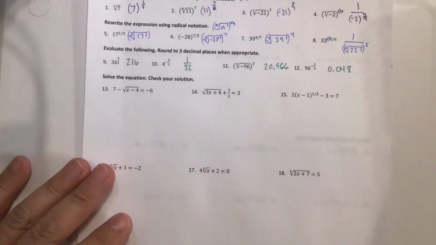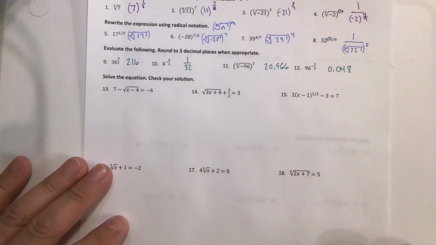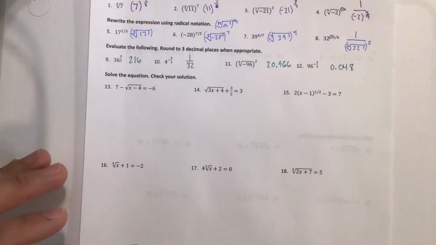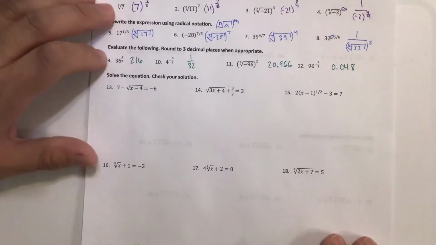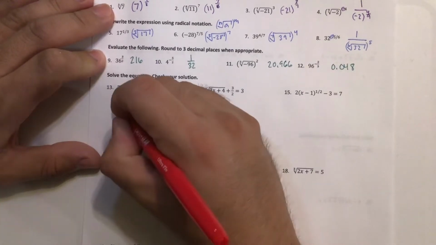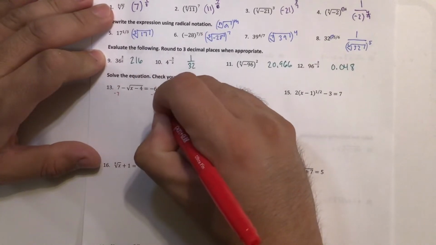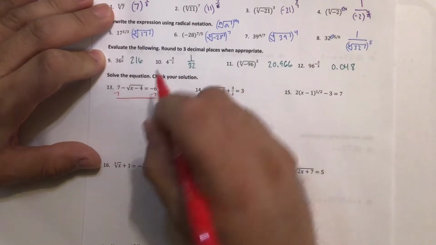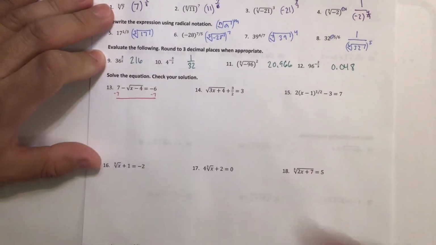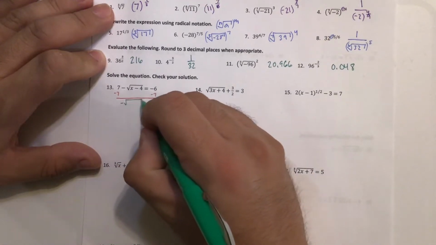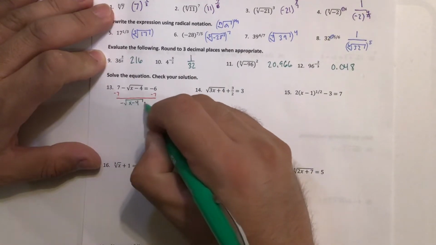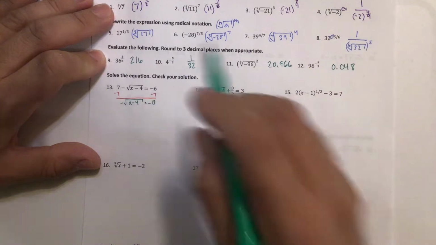It says to solve the equations, check your solution. So we're kind of looking to see if we have any extraneous solutions. All right, so for the first one, the first step we take is we're going to isolate this radical. So we're going to subtract 7 from both sides. And I know that it's an even root, it's a square root, so we got to pay attention to what we come up with. So this becomes negative square root of x minus 4 is equal to negative 13.